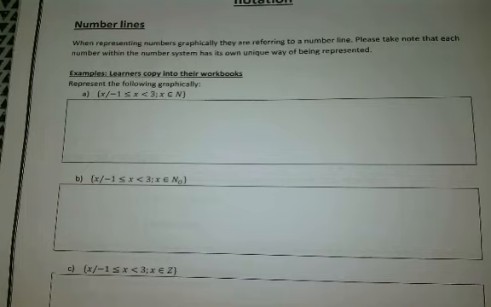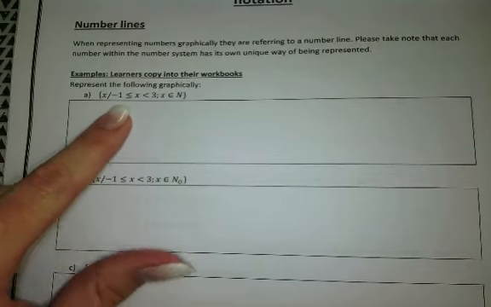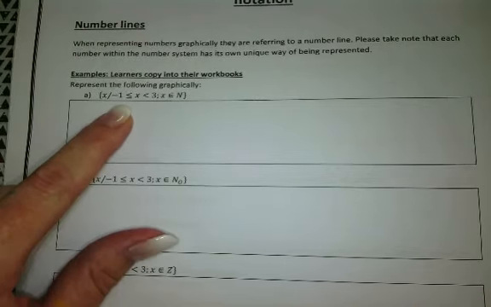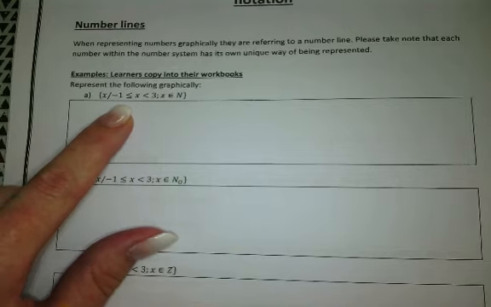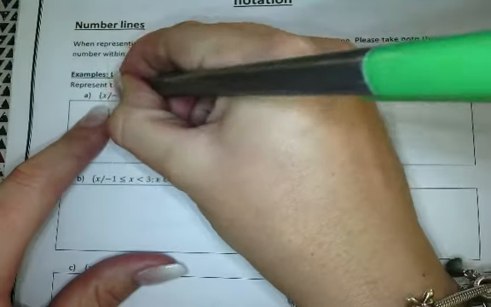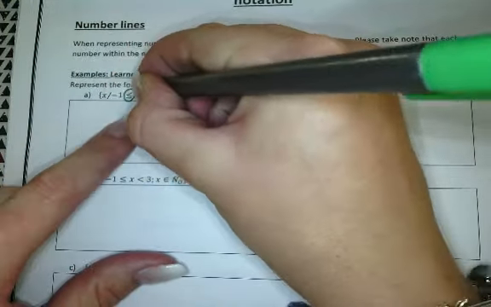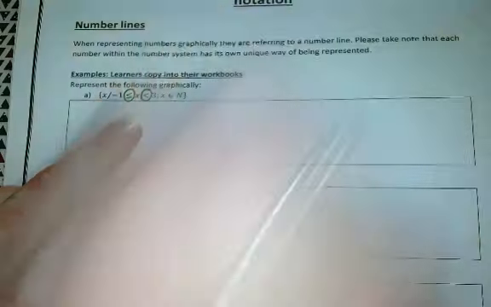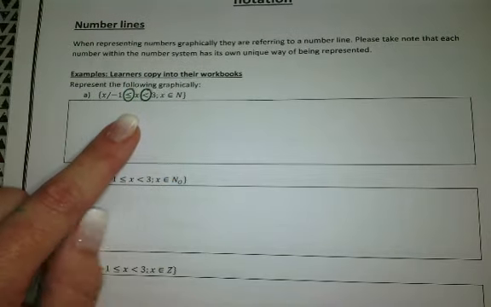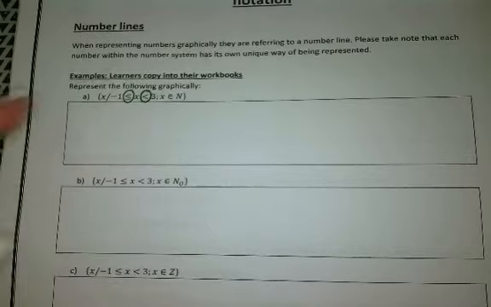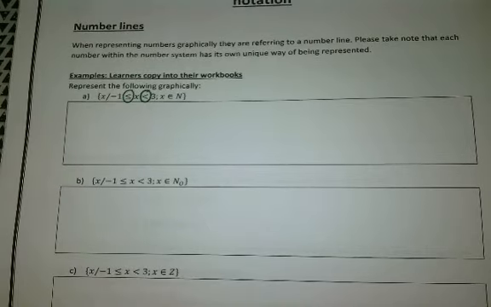The first thing I need you guys to take note of, and I need you to write this down: when representing something on a number line, there's a couple of things you need to consider. First thing being your inequality signs over here. Your inequality signs are very important. The first inequality sign is a greater than or equal to. So it's not just a greater than or equal to.